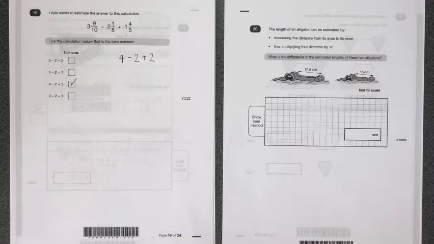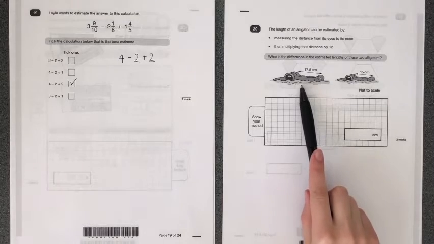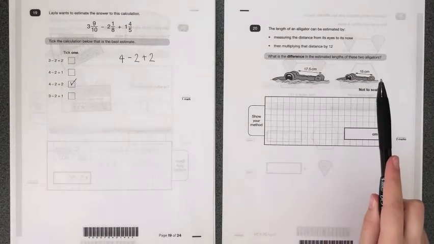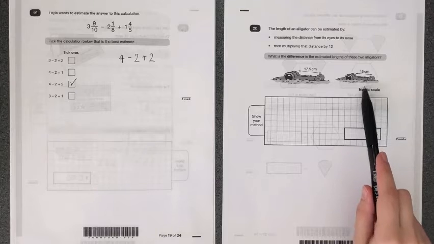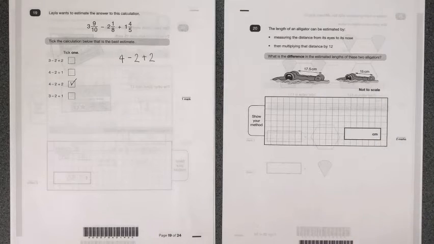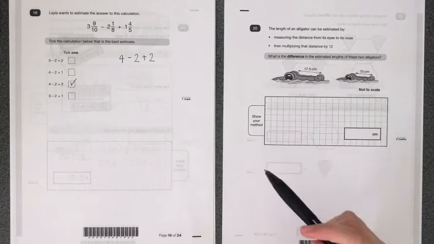Question 20. The length of an alligator can be estimated by measuring the distance from its eyes to its nose, then multiplying that distance by 12. What is the difference in the estimated lengths of these two alligators? So we need to work out the length of alligator 1, work out the length of alligator 2, and then take these two numbers away from each other to work out the difference. We're going to start off with this one first.